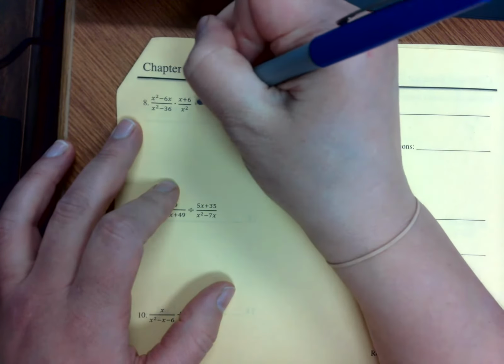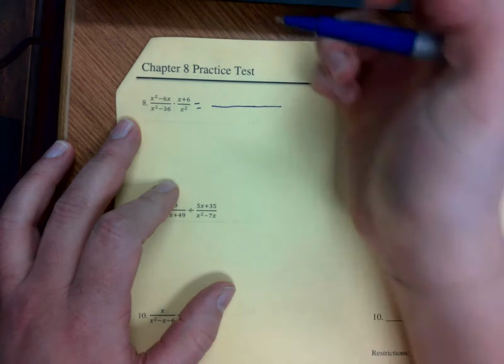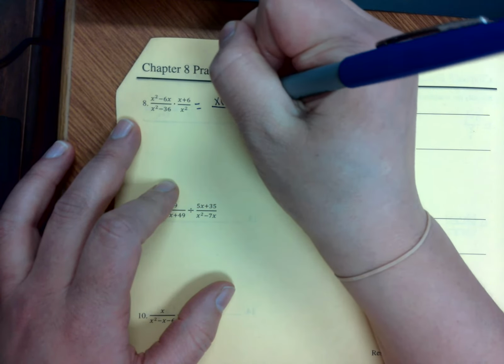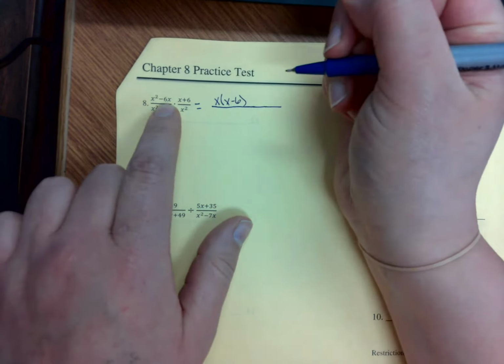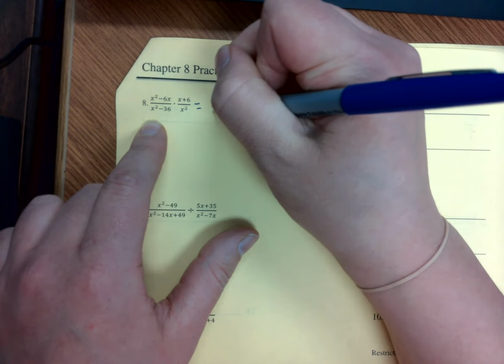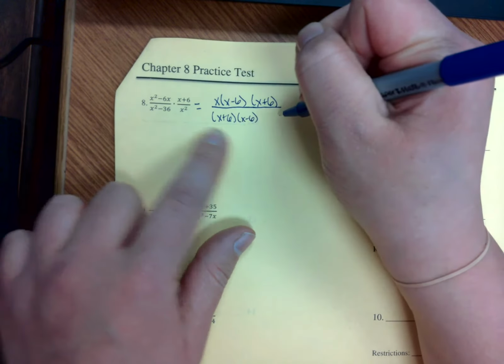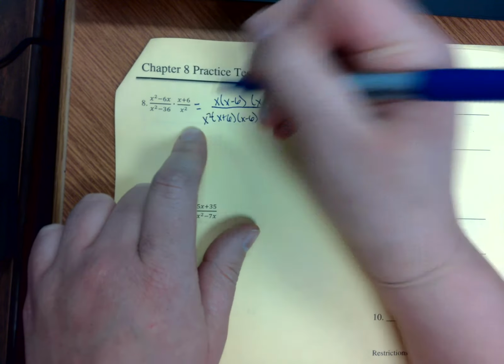First thing I'm going to do is simplify. And actually, because I'm multiplying across, I'm going to take an x here, leaving me with x minus 6. And I'm multiplying across, so I'm still going to have my x plus 6. And then on top or on bottom, I'll have x plus 6 and x minus 6. And I still have this x squared. I personally like to have my x squared out in front.